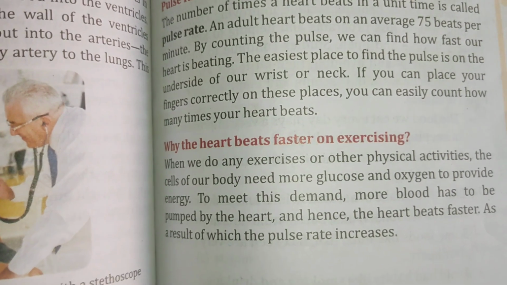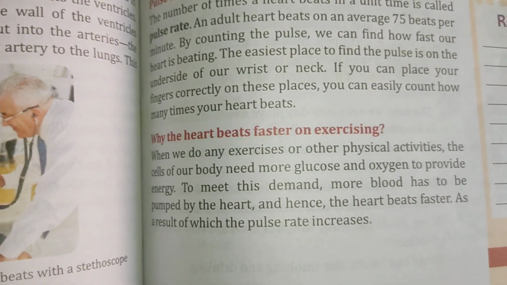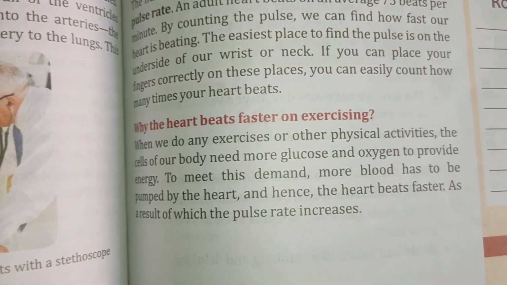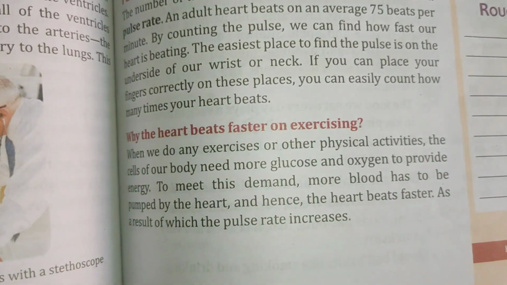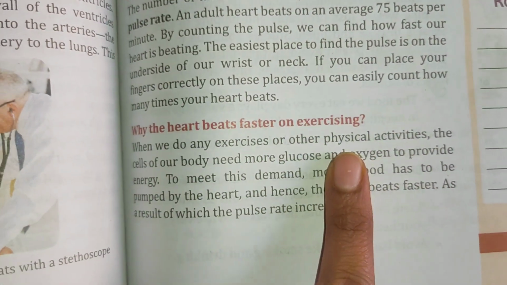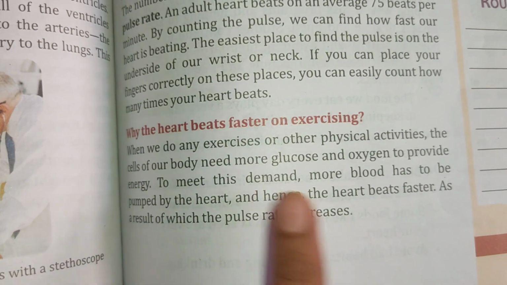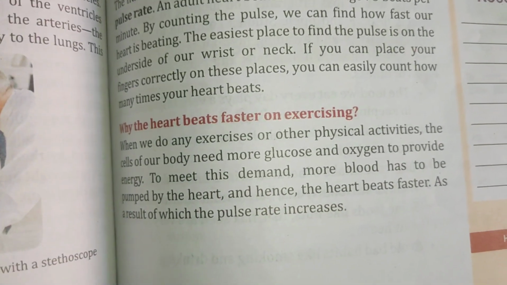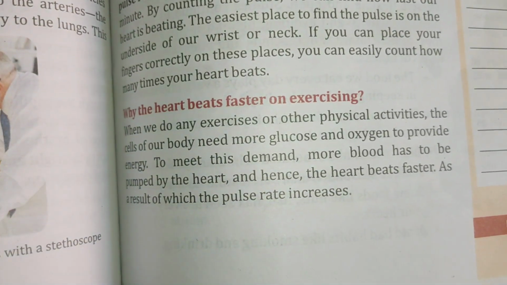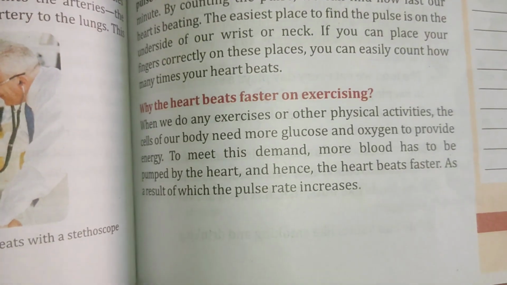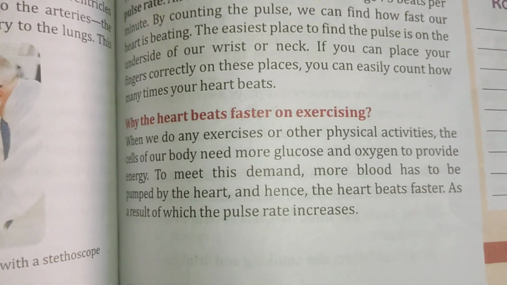Then why does the heart beat fast on exercising? If we do some physical activity or exercise, what happens? We need more glucose and we need more oxygen. To meet this demand, blood will be pumped fast. Hence, the heart will beat fast. That's why the pulse rate will increase.